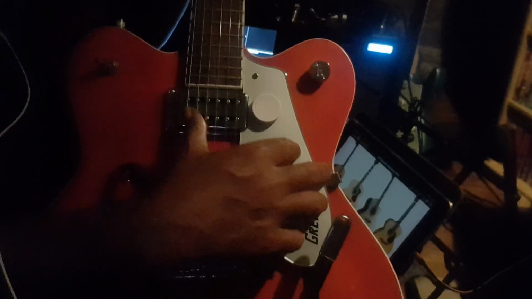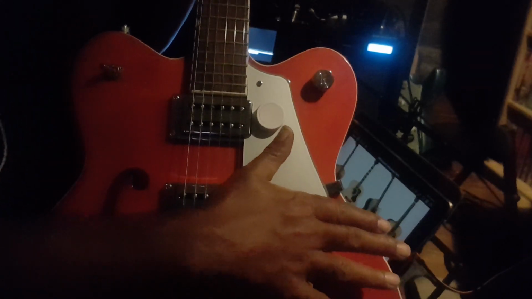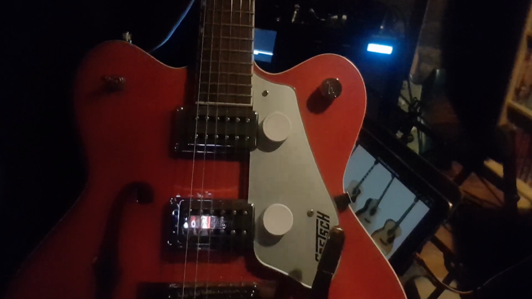And you can't do that on an acoustic, can you? So this thing's got a lot of unique things going for it. That and I love Gretsches. Liquid.